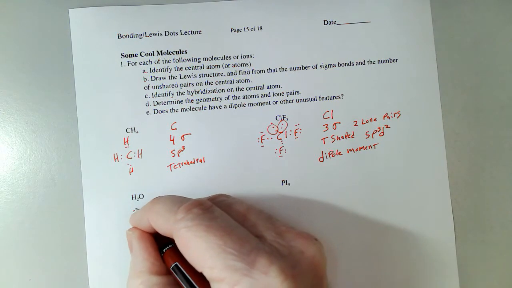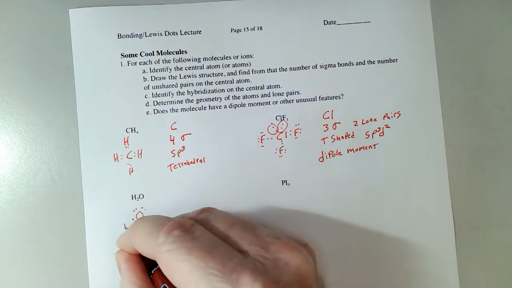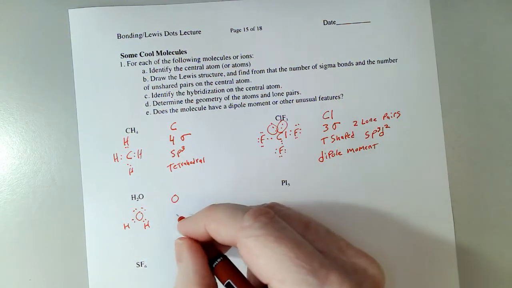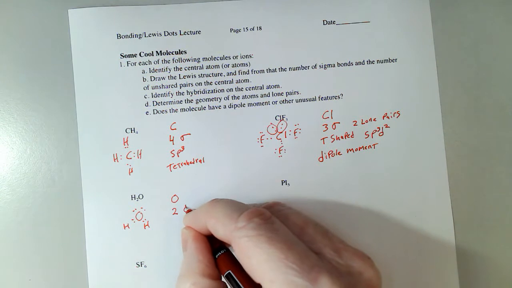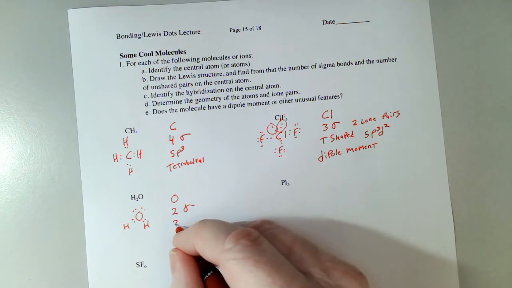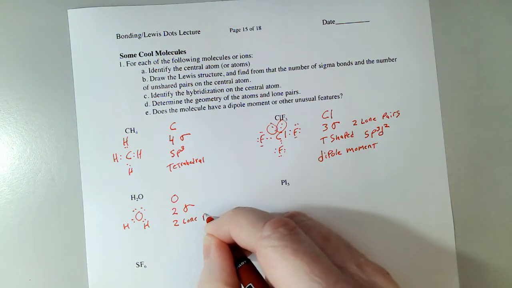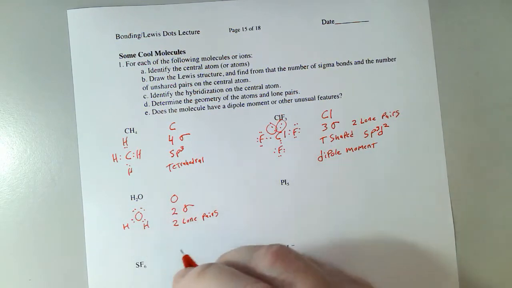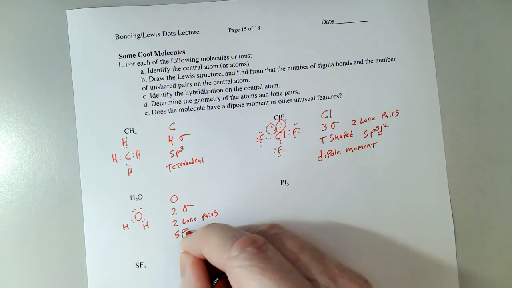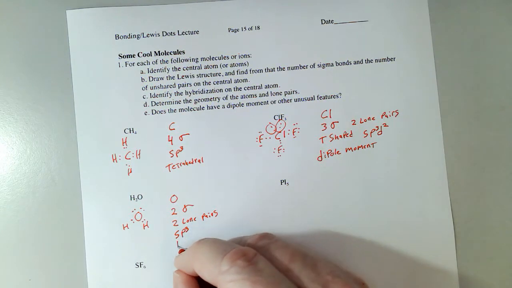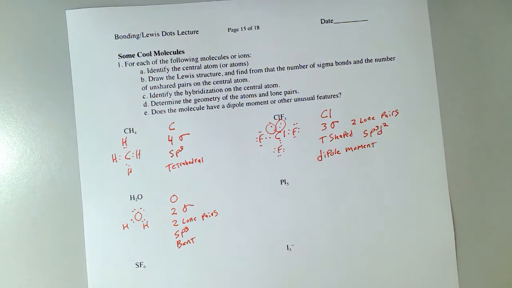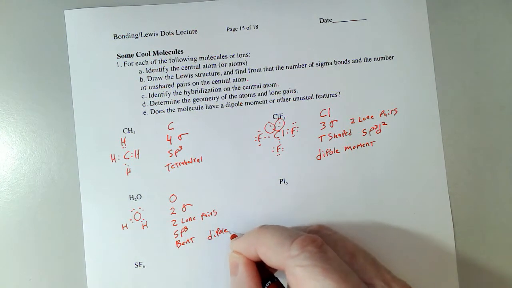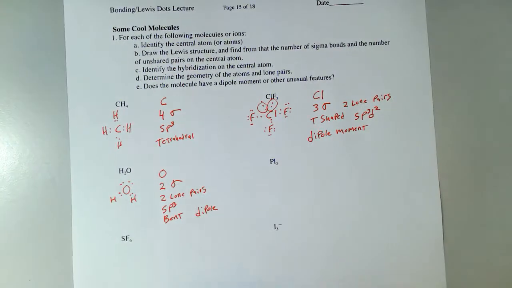Okay. Now water. Oxygen. It's got its 2 lone pairs and bonds to 2 hydrogens. I know that Lewis structure. Oxygen's in the middle. 2 sigma bonds, 2 lone pairs. 1, 2, 3, 4 electron domains. That makes it sp3. We know it's bent, or some people say angular. And man, it has got a major dipole moment.